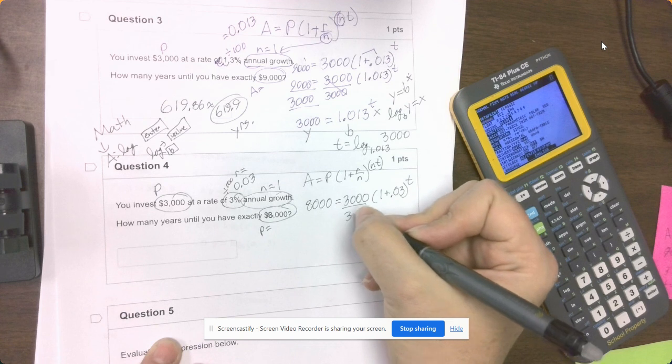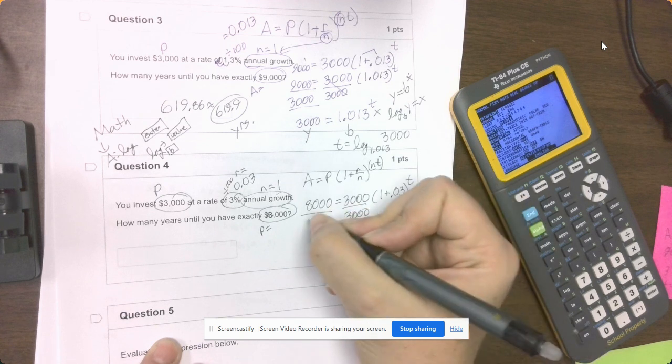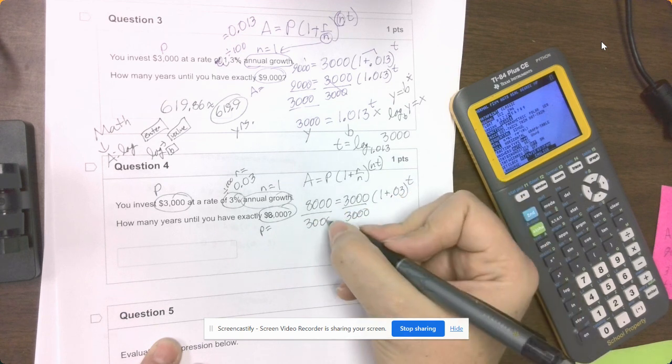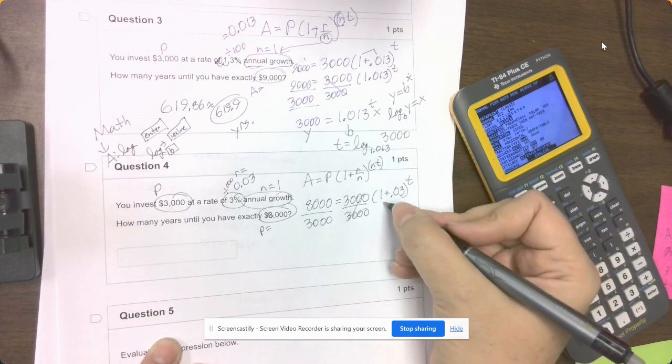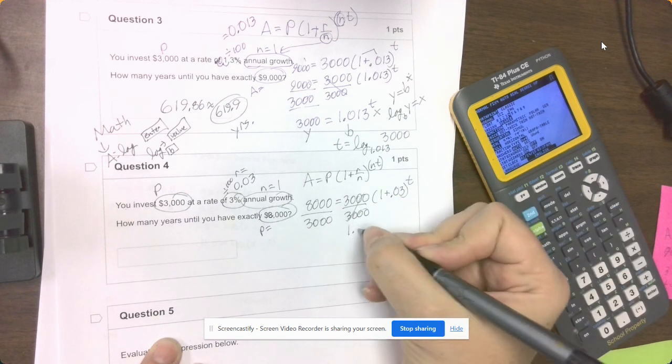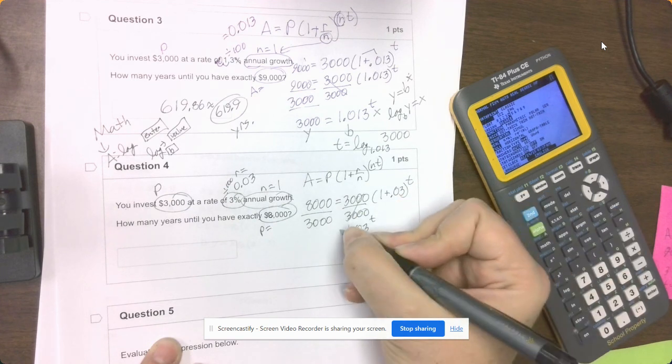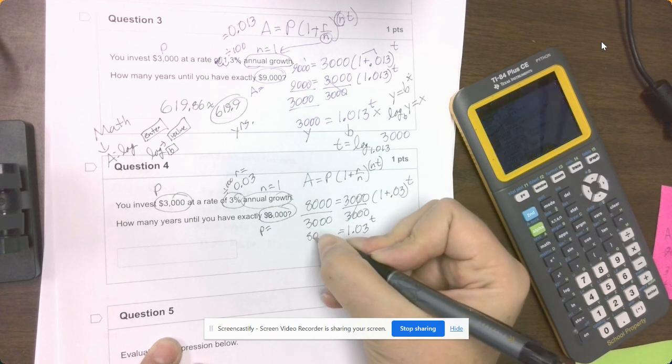Divide by 3,000. I'm just going to leave it as 8,000 over 3,000.